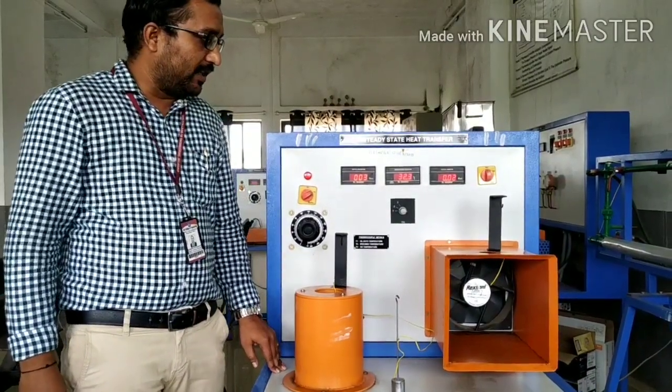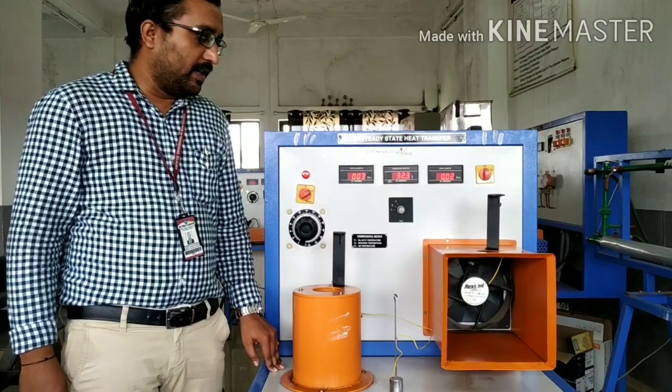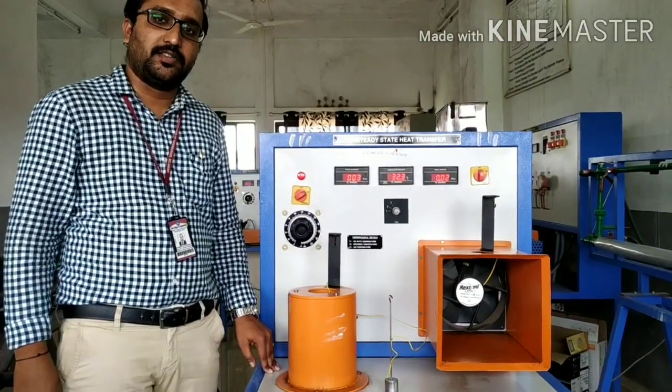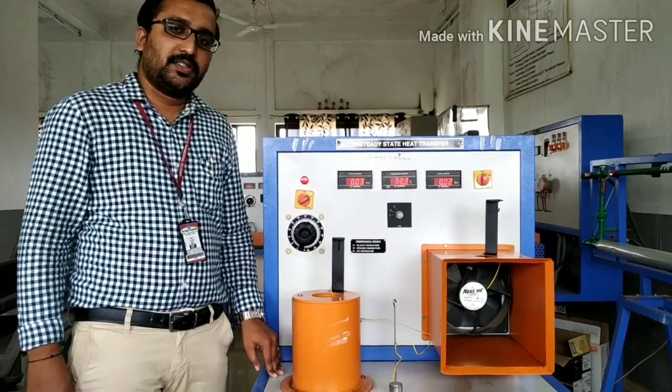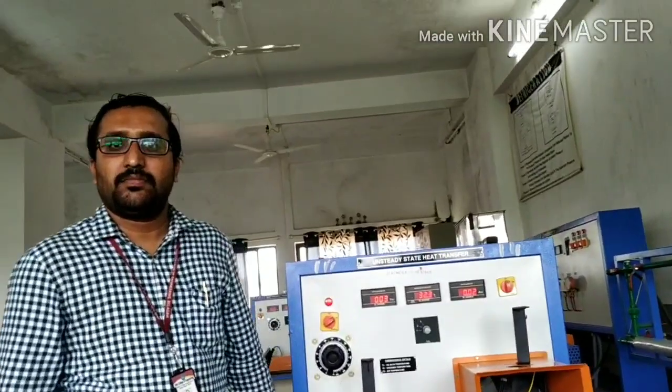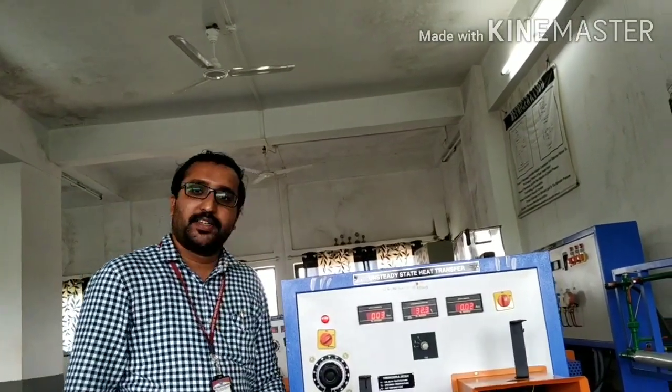Today we shall discuss an experiment on unsteady state of heat transfer. We also call it as transient state of heat transfer. Maybe in our theory class we have learned about this phenomenon of heat transfer called as unsteady state heat transfer.